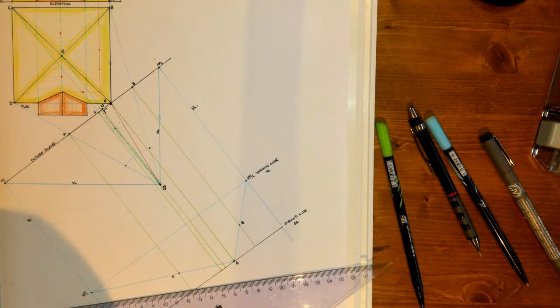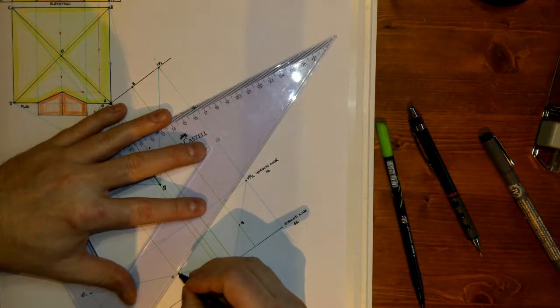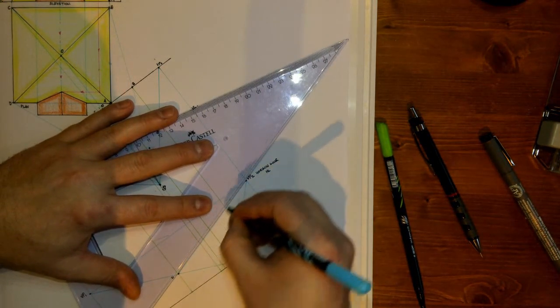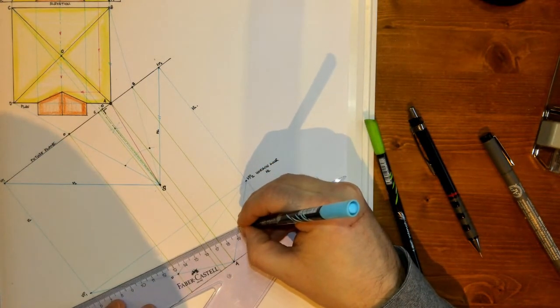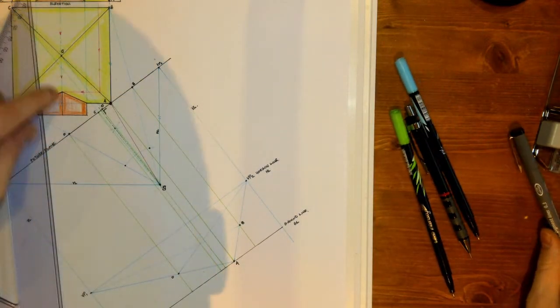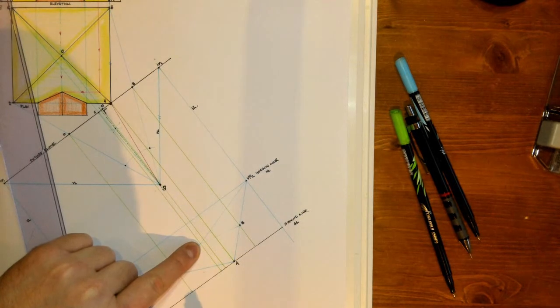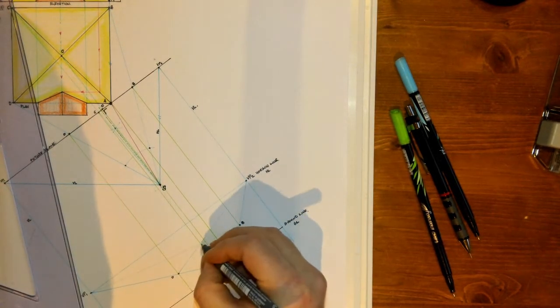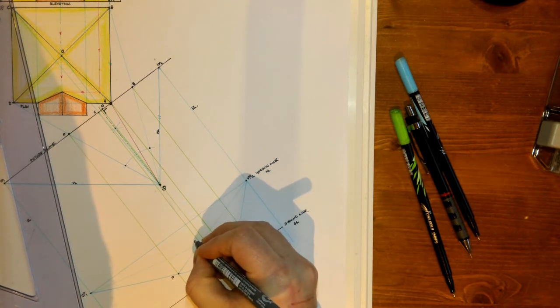But it's in line with B and D, isn't it? So what we'll do there is we'll connect point D back to VP2, and we'll connect point B back to VP1. Now if these are lined up correctly, they should both intersect perfectly on the line for C coming down, which is right there, and they do. They cross over perfectly right there, and that's point C, and that's out the back.